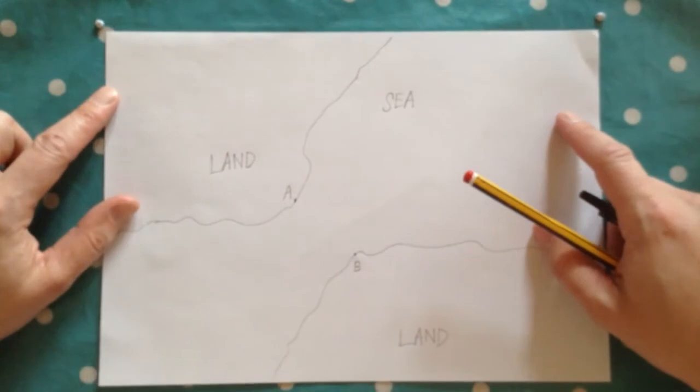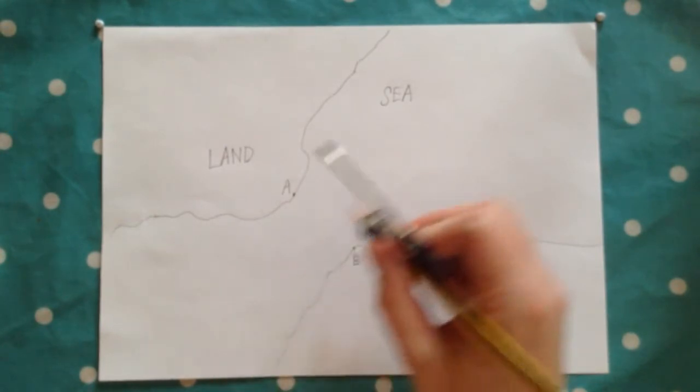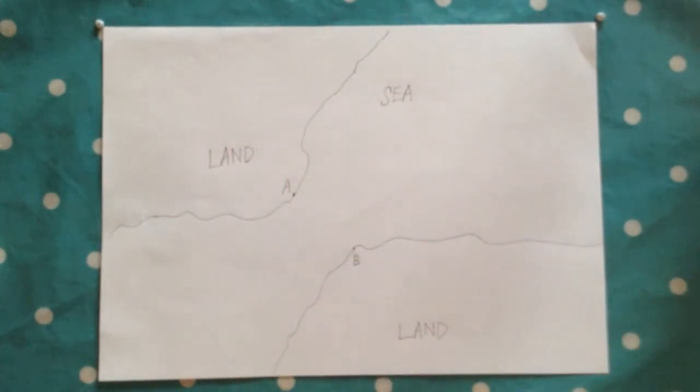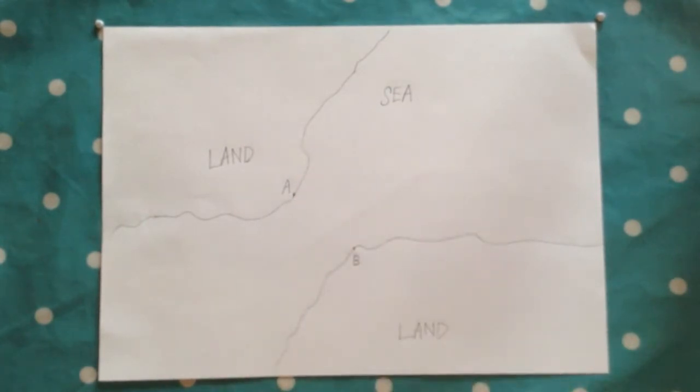I've got a map here. It shows two pieces of land with some sea in between, and I want to sail my ship between this narrow channel between this piece of land and this piece of land, so that my ship is on a course where it is always the same distance from port A as it is from port B.